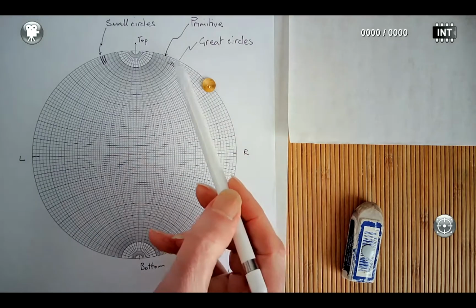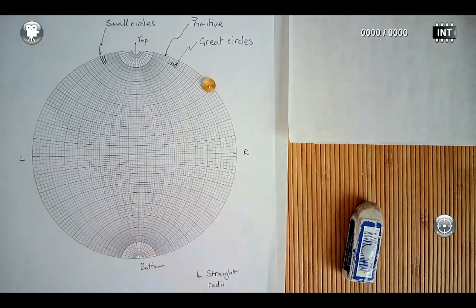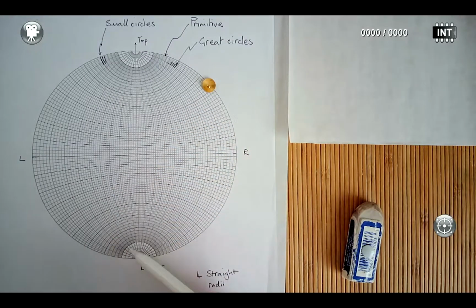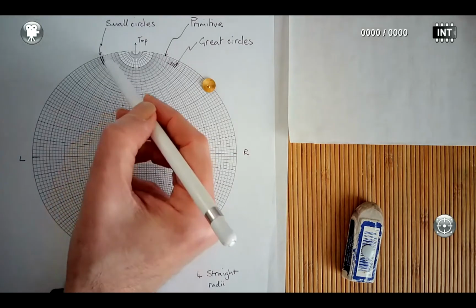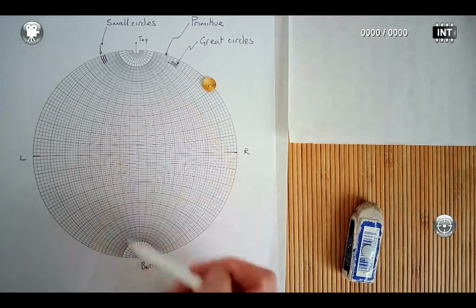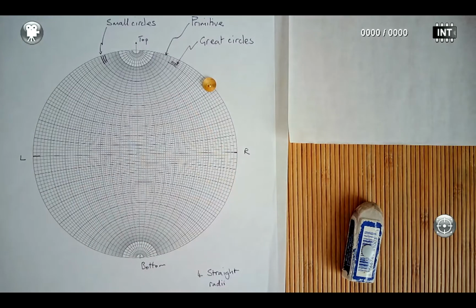The first line that's important is this one right around the outside, which is known as the primitive, or sometimes the perimeter of the stereographic net. These lines that go from top to bottom are lines that divide the original sphere in half in 3 dimensions, and those are known as great circles. That's a term that's used in geography as well to describe lines on the globe. Then we have these lines here, which do not divide the sphere in half. They're all centered on the top and bottom points, and those are described as small circles.